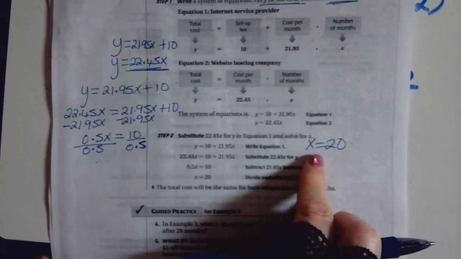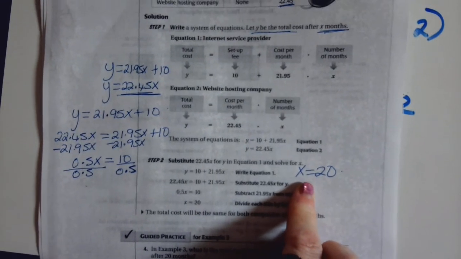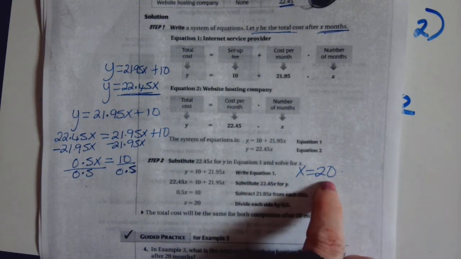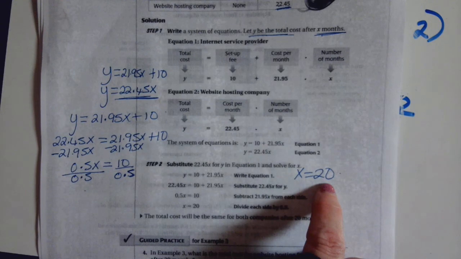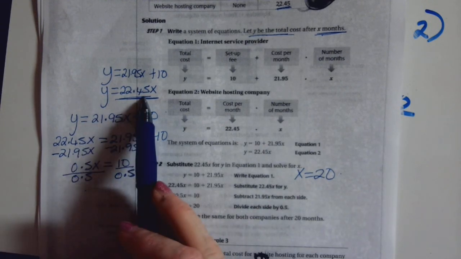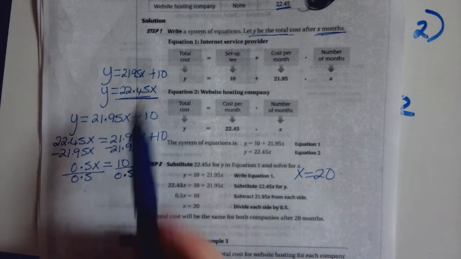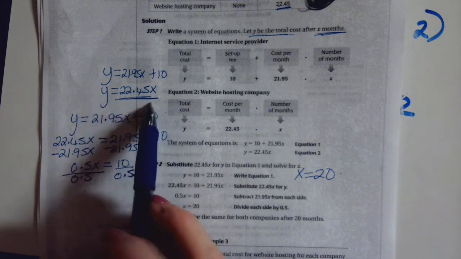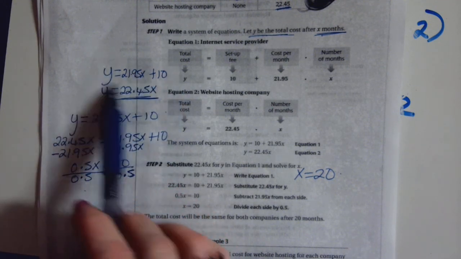So the total cost, because we know that x is months, right? And you could do M if you wanted to make it fit. You could do C for cost and M for months. A lot of times I change it in a word problem to fit. They happen on here to just keep it as Y and X. But we know then after 20 months, so for 20 months, it would be cheaper just to do the 22.45 and not have paid the $10 extra. But after 20 months, if you're going to keep using it, it would be cheaper actually to do this.